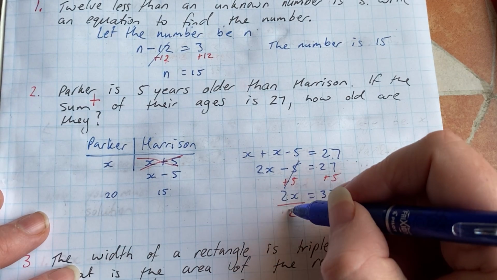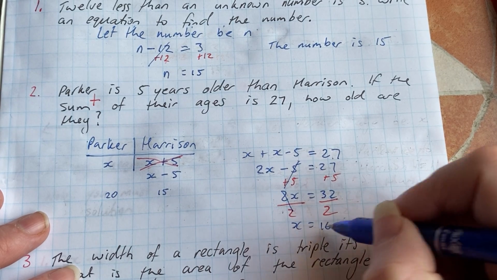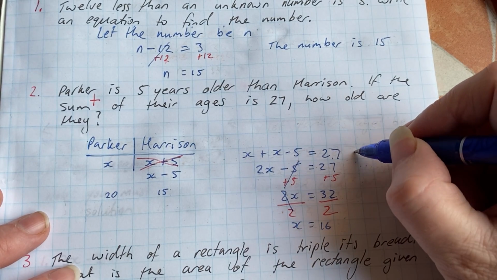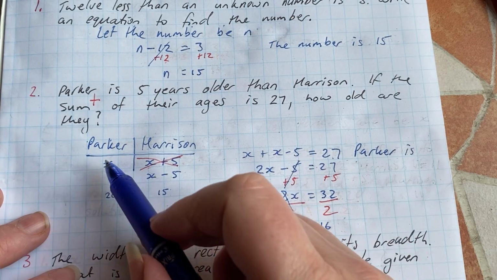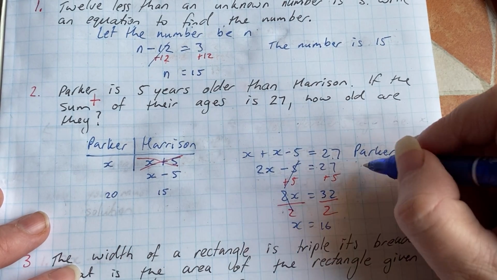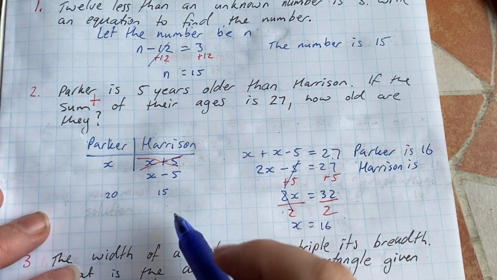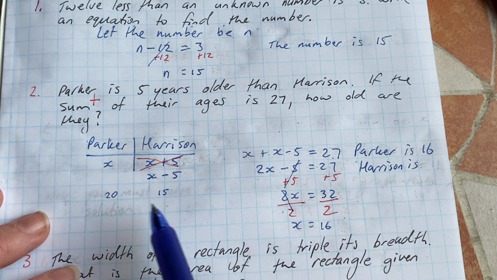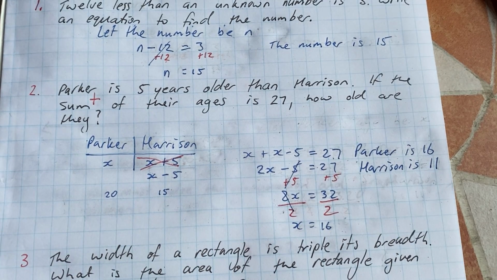So 2 divided by 2 is 1, so 1x, 32 divided by 2 is 16. So remember, word answer, Parker was x, so Parker is 16. Harrison is, now remember, Harrison is x minus 5. So 16 minus 5, he's 11.